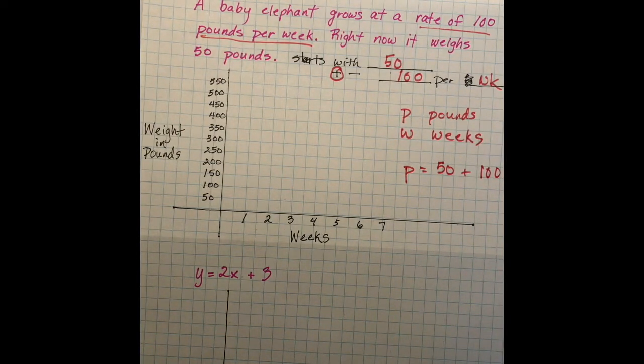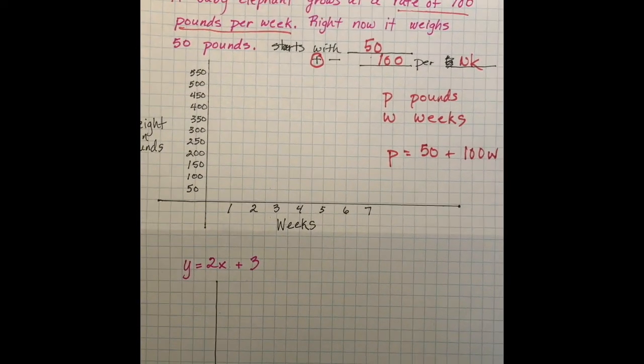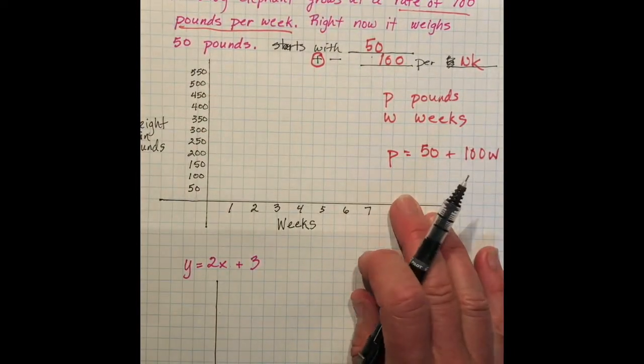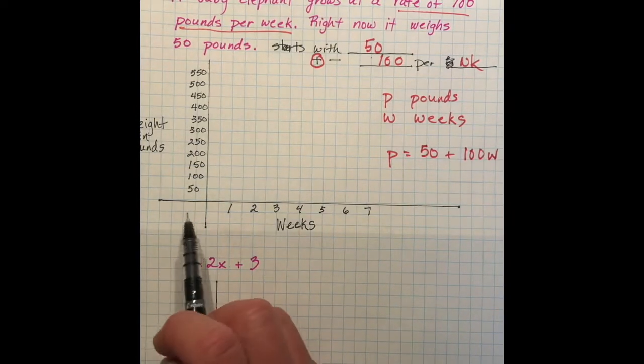Now, I'm going to graph in pen because I haven't been pleased with the way my pencil's been showing up, but I really want you to use pencil because if you make a mistake, you want to be able to erase. And if I make a mistake, I'm going to have to make this paper all over again. So I'm really hoping not to make a mistake.